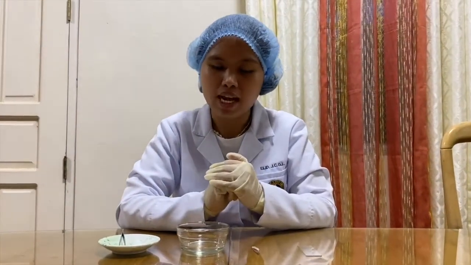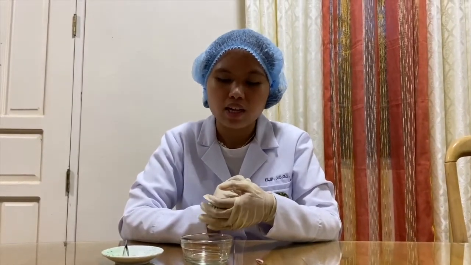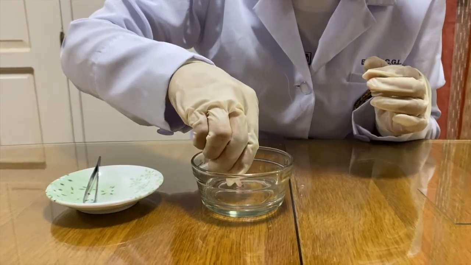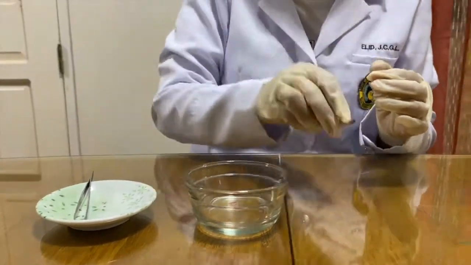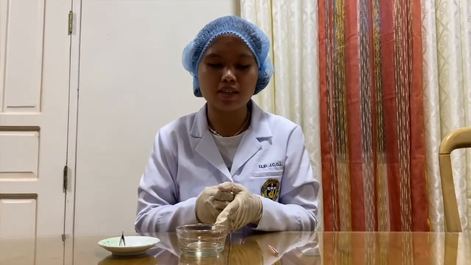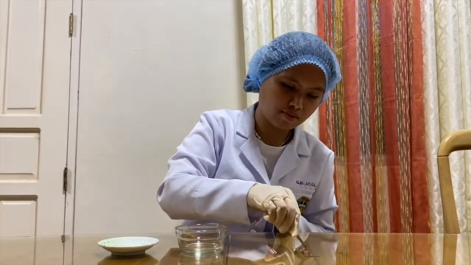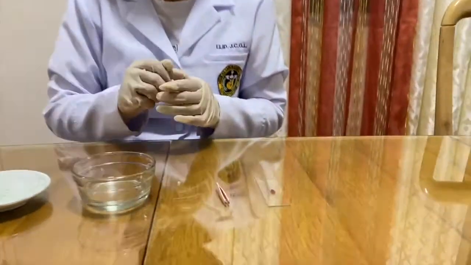Once the specimen has been immersed in the isotonic solution, next, using a dissecting needle, I will dissect the tissue specimen. I will be doing this until the tissue has spread out or has unfolded. After which, I will be placing the tissue specimen on a microscopic slide for microscopic examination. That is all for the teasing method of fresh tissue preparation.